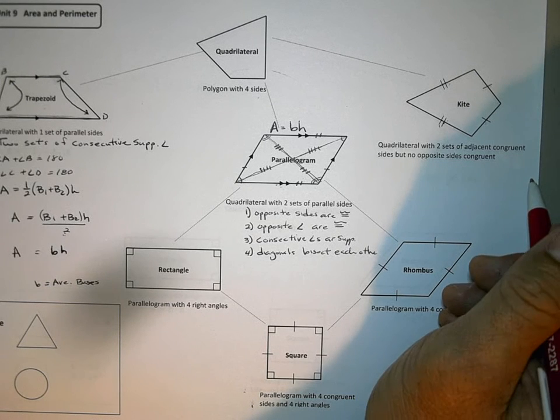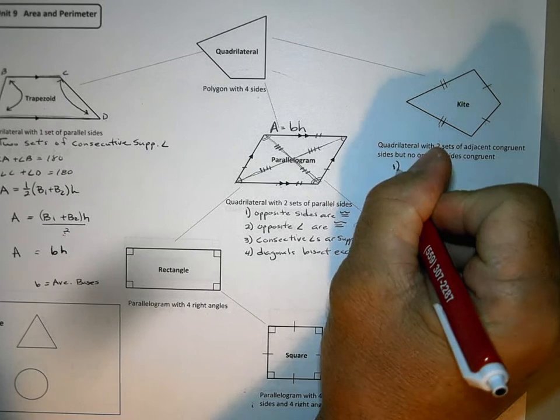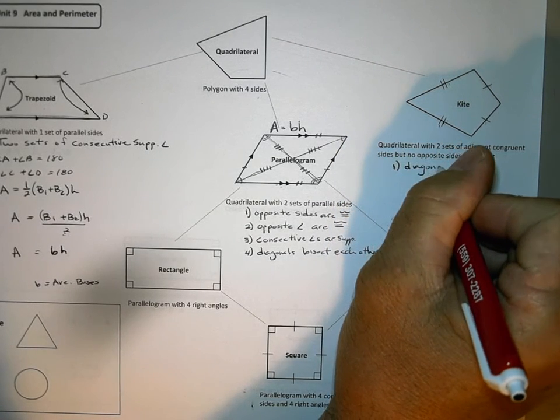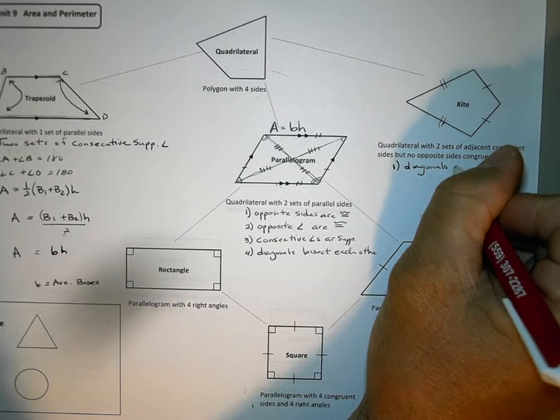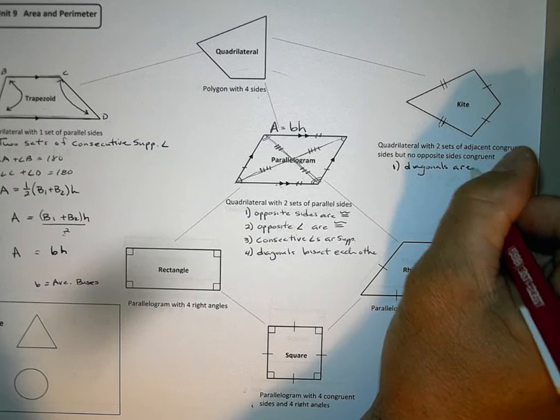So a couple other things we can add is that in a kite, the diagonals are not congruent, they are perpendicular.